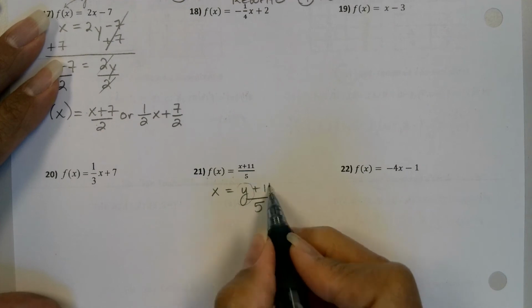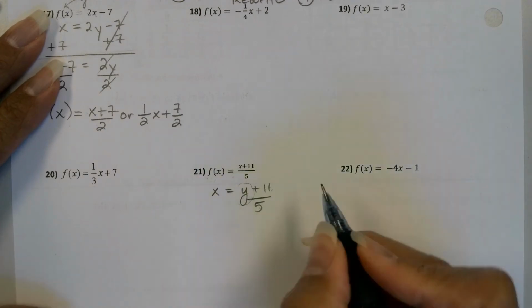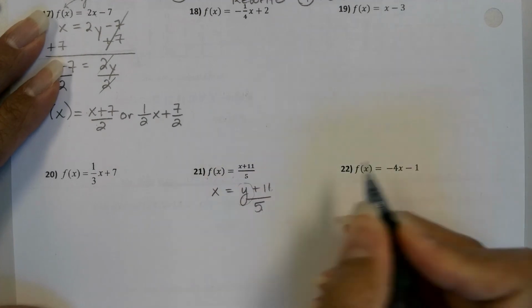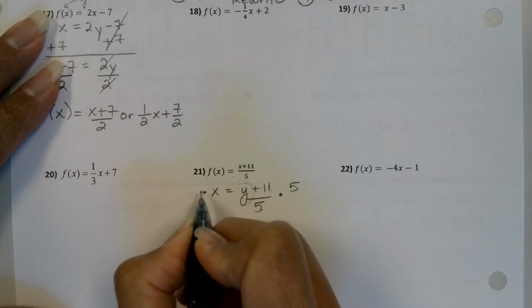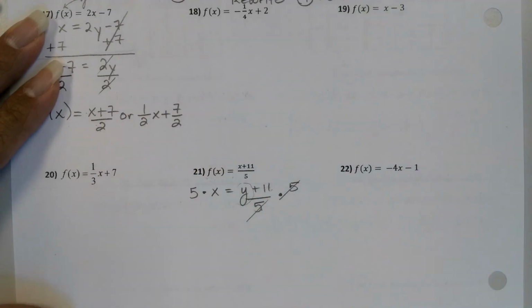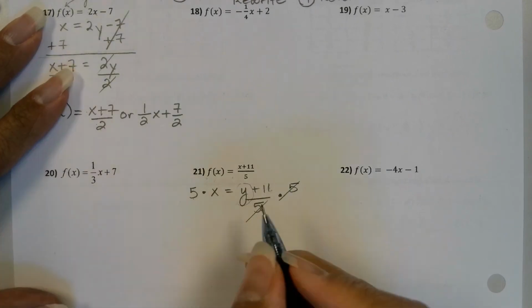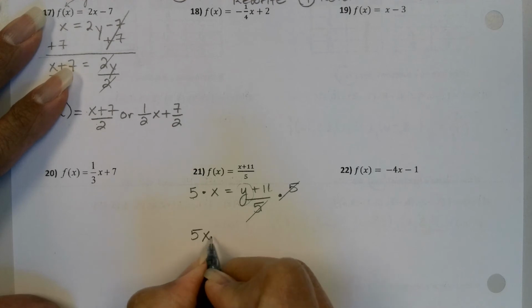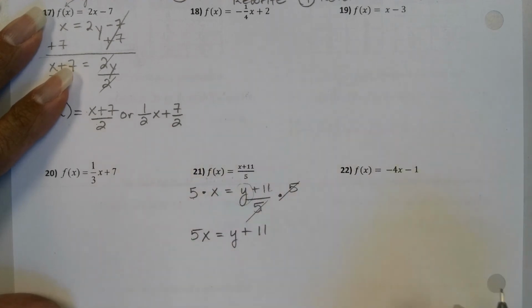So in order to get rid of those numbers, we've got to undo. We're going to undo the 5 first. It is dividing by 5, so I'm going to multiply both sides by 5 so that I can cancel out 5 divided by 5 because it's a 1. 5 times x is 5x, and the y plus the 11 comes down.